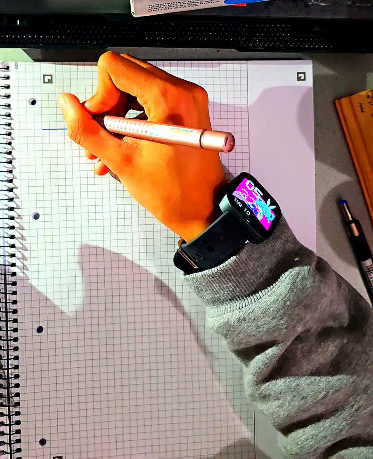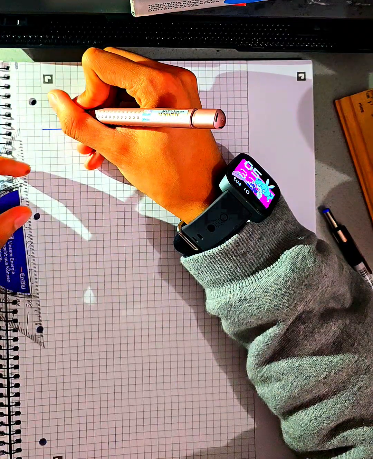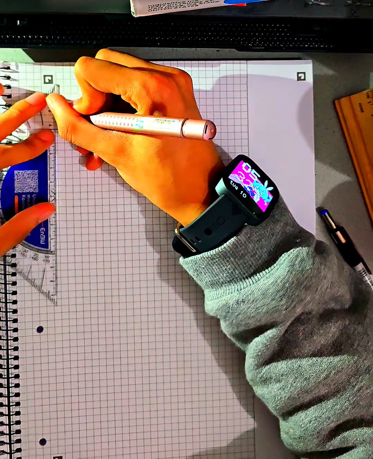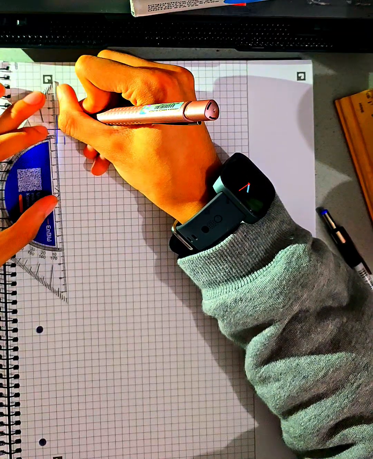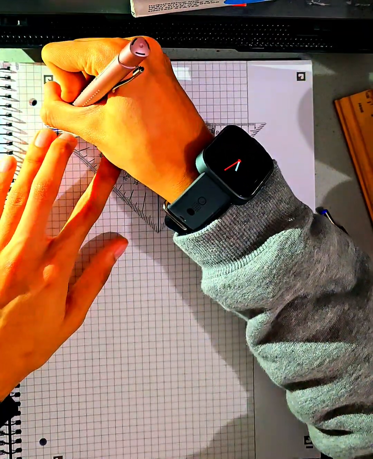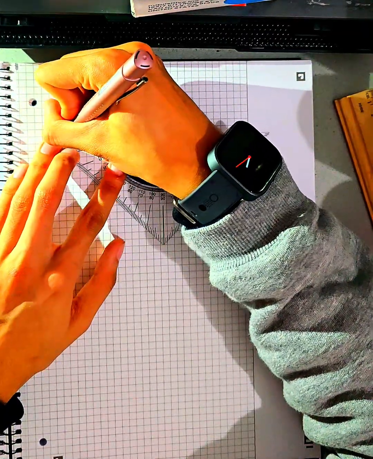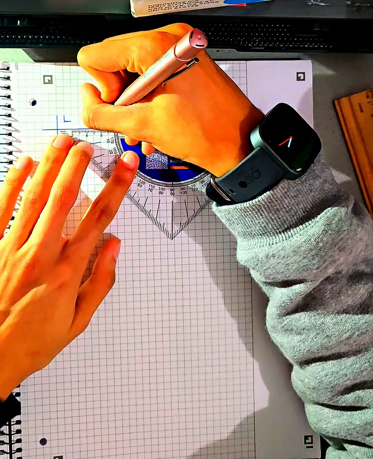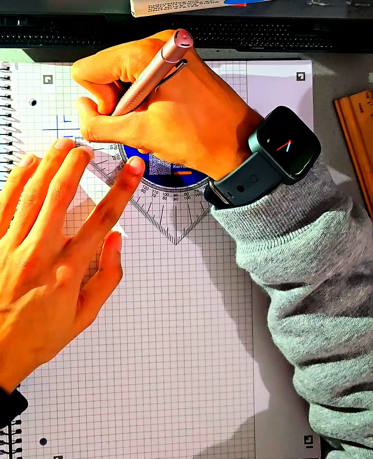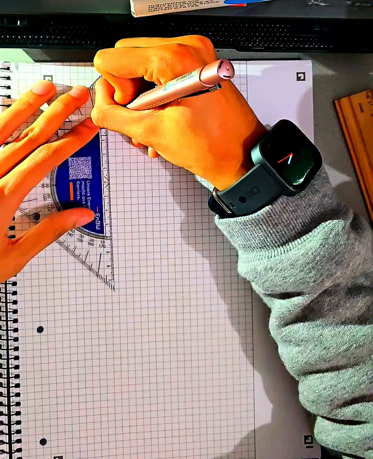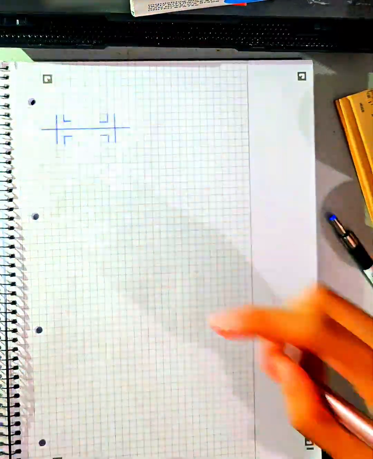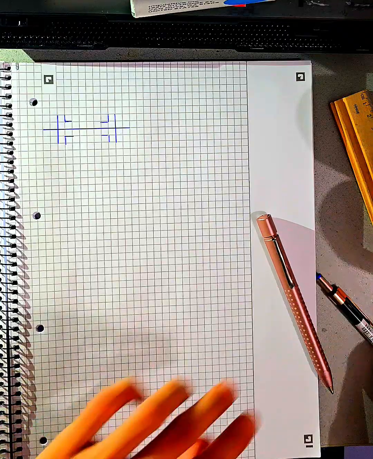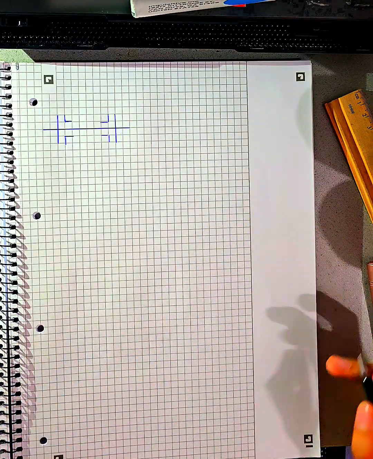Bearing arrangement, there you go, bearing arrangement. And now let's get started with the actual drawing.